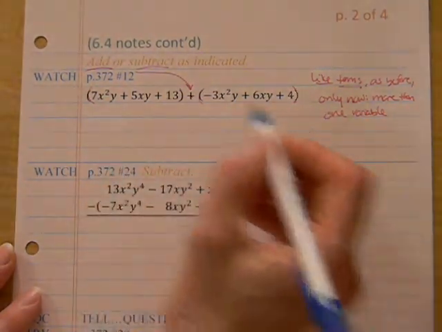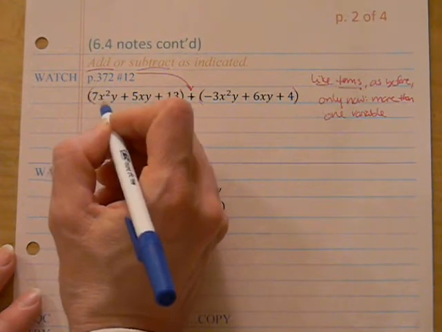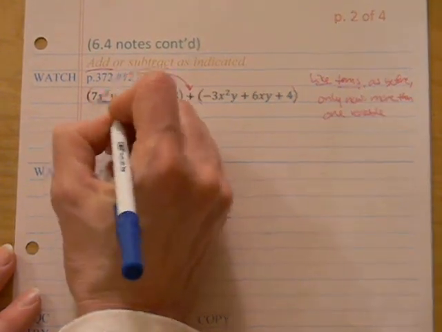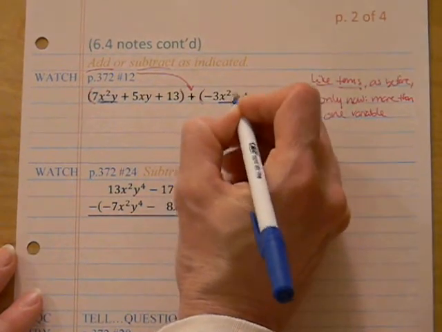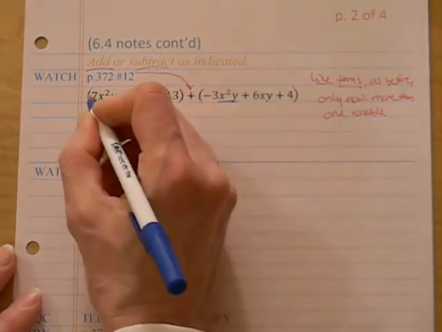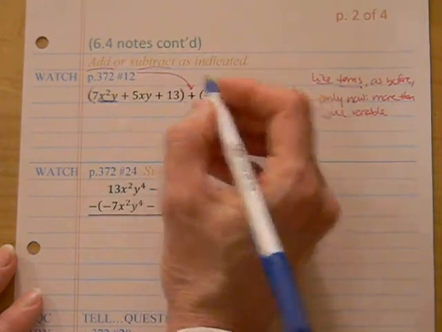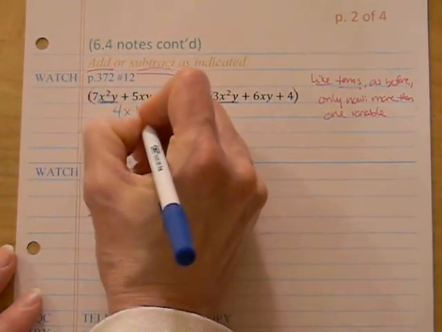So we're just looking for like terms here, and again, they have to exactly match the variable and the exponent. We have a 7x squared y and a negative 3x squared y. Those two do exactly match. So 7 minus 3 is a positive 4x squared y.